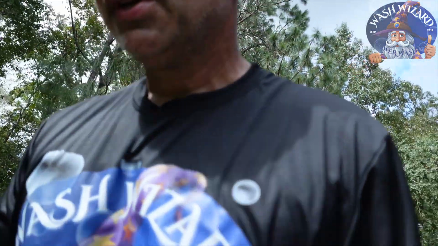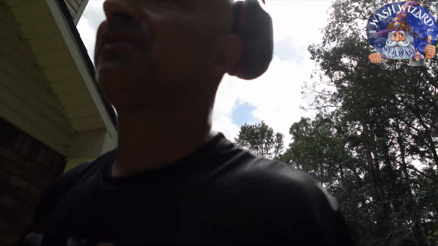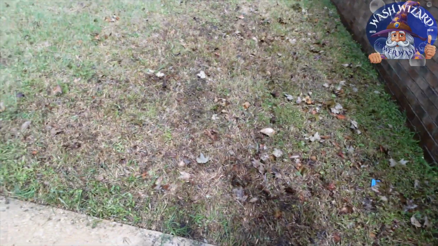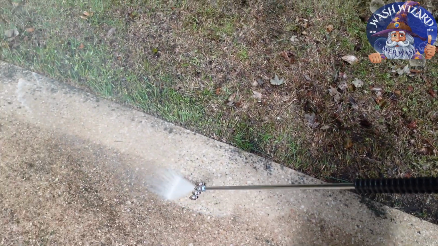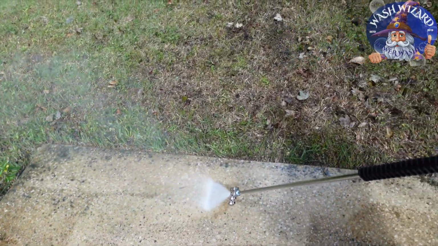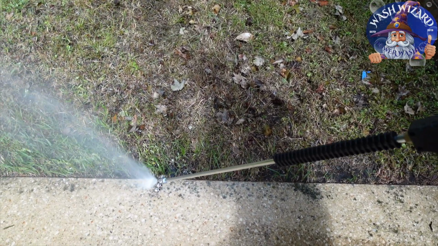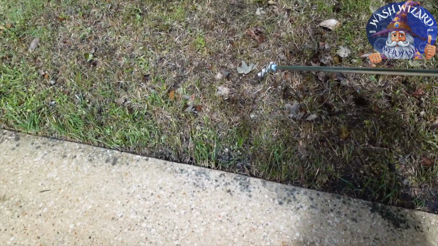Let me show you something. This is about 3,200 PSI right here. And actually it's probably more, about 3,000 right now. So watch what's happening. Now, you'll see when I hit this, it comes right off. Watch when I hit these areas. Okay, this is what happens when you leave it on for too long and you don't take care of your concrete. See, that comes right off. Okay, watch this. See that?